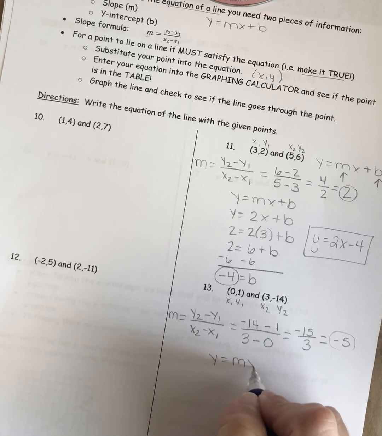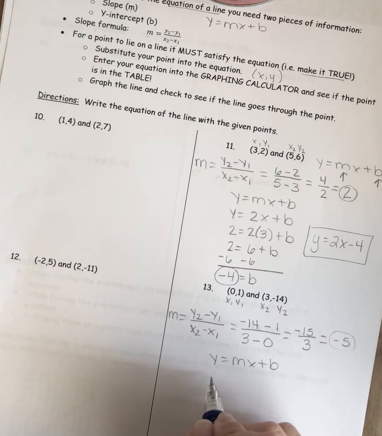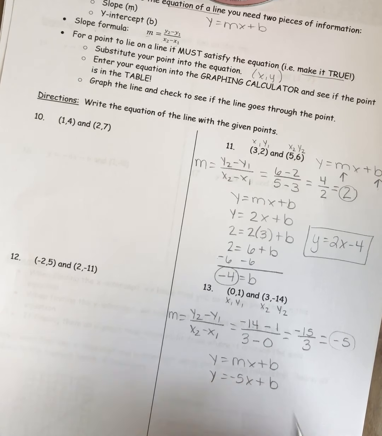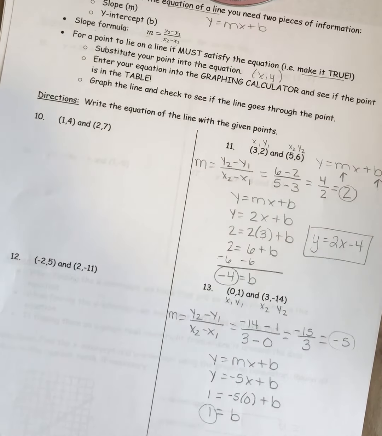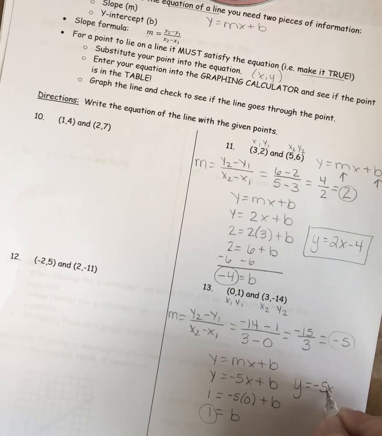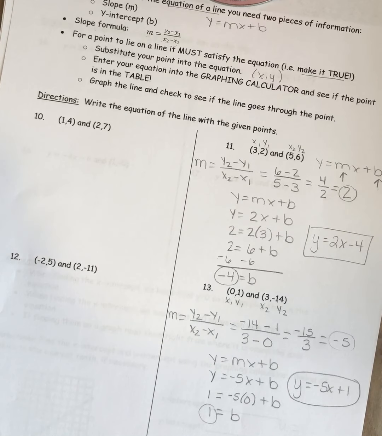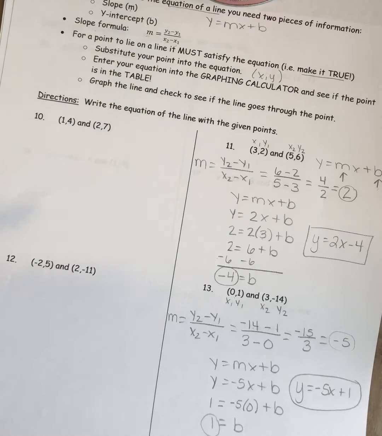So y equals mx plus b. I'm going to fill my m in, which was negative 5x plus b. Pick either one of your points. It does not matter. I'm going to pick the first one because there's not a negative and there's a 0 there, so it should be easy. So my y is 1, negative 5 times my x is 0 plus b. Negative 5 times 0 is just 0, so I get 1 equals b. So I have my b value. So when I write my equation, can you see that? Nope, I'll put it up a little bit higher. So y equals negative 5x plus 1. That is the equation of a line. So that's 11 and 13.